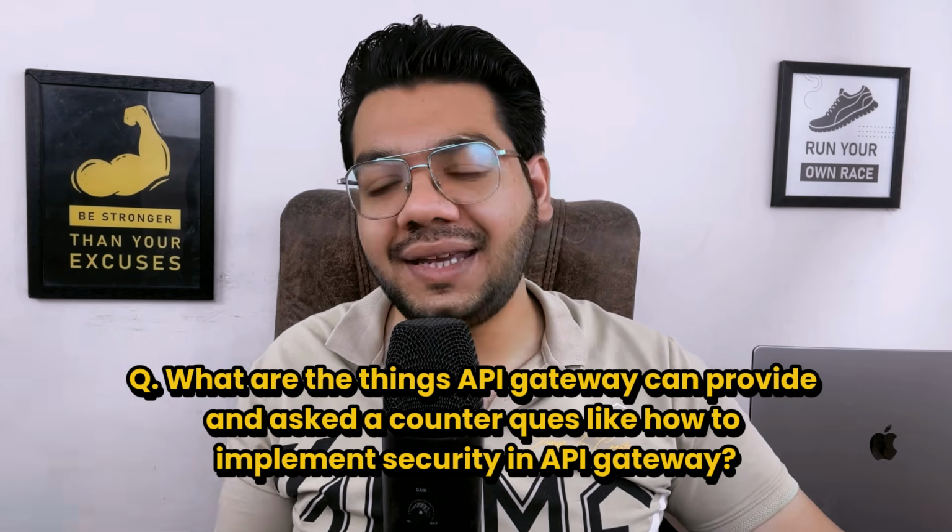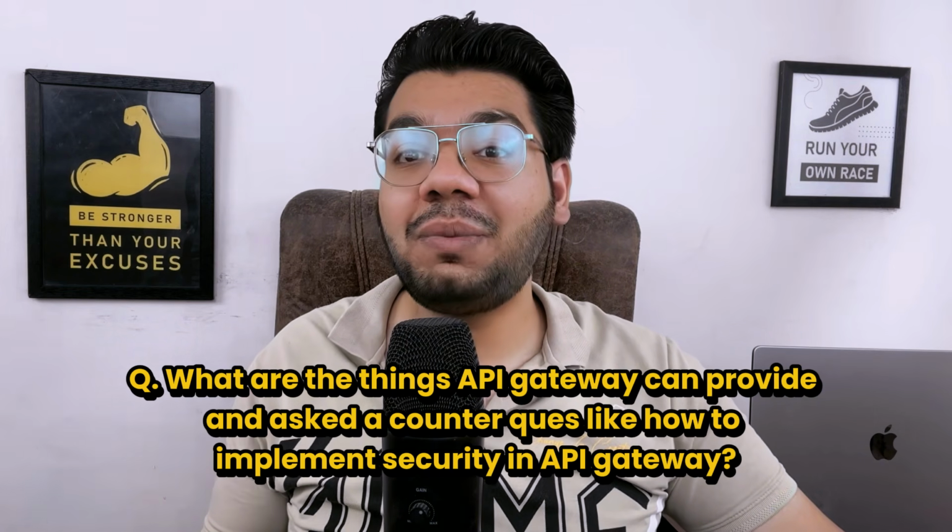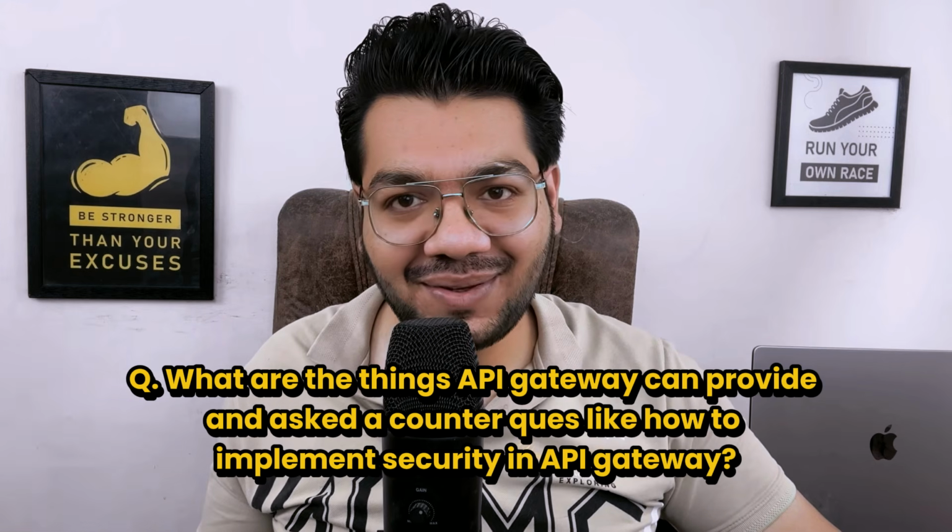Then guys, the interviewer asks what the things an API gateway can provide, and asks a counter question like how to implement security in an API gateway. So guys, basically an API gateway acts as a single entry point for all client requests, right? It handles routing, authentication, rate limiting, logging and load balancing, right? For security, it basically validates tokens like JWT, blocks unauthorized requests and ensures all communication is secure using HTTPS, right?